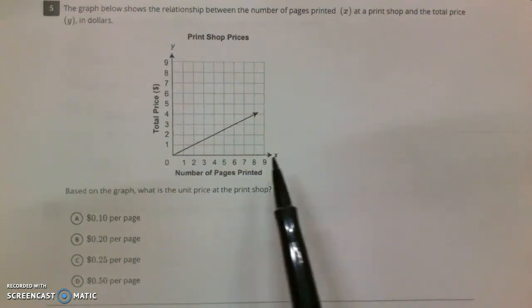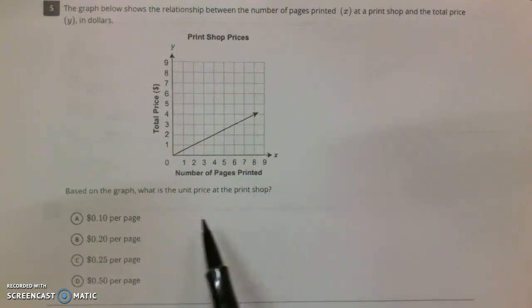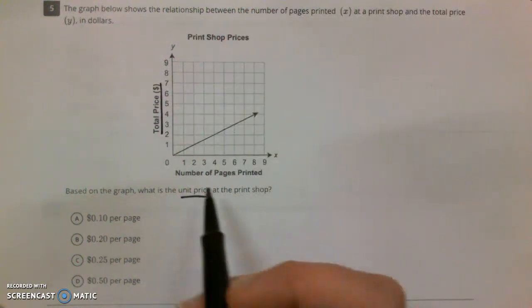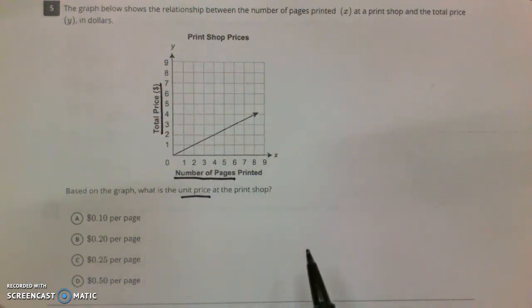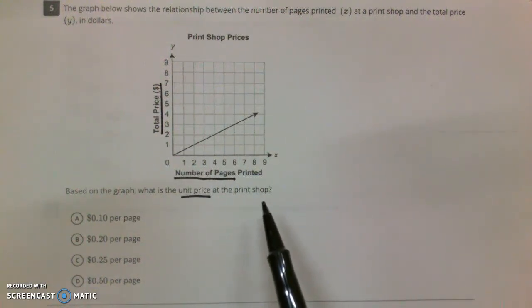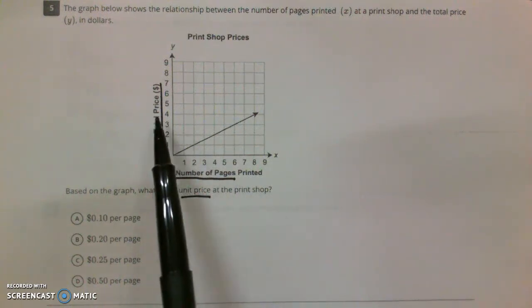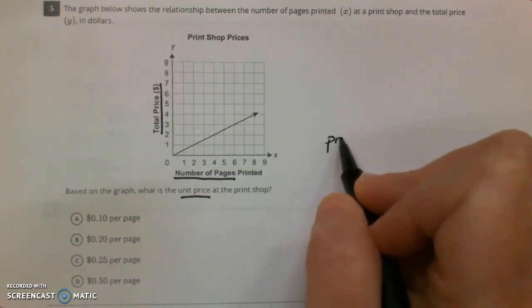And number 5, again, we're looking at a graph and we're looking for the unit price. So price is along our y-axis, number of pages printed is along our x-axis. So in order to find unit price, we want price per page.